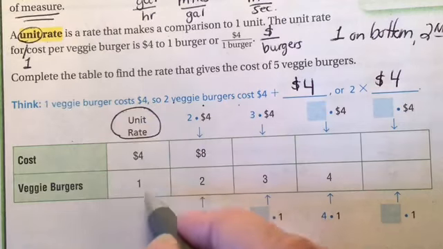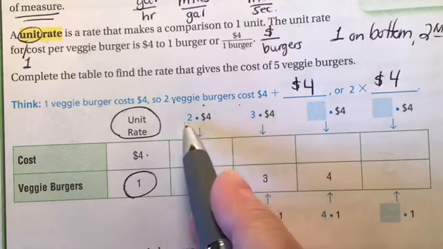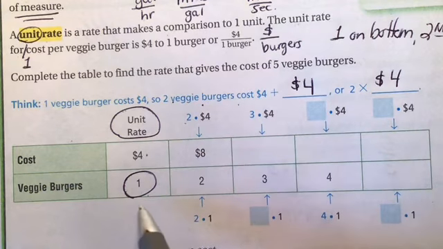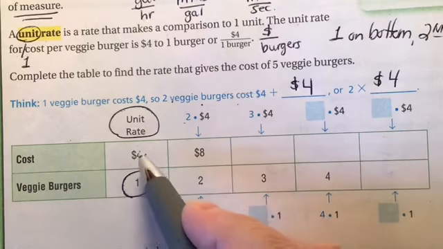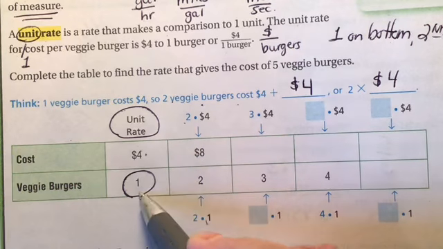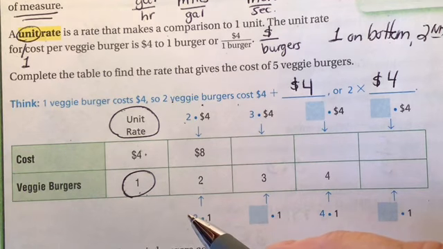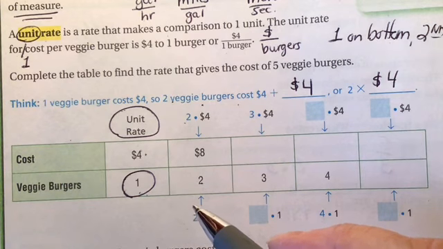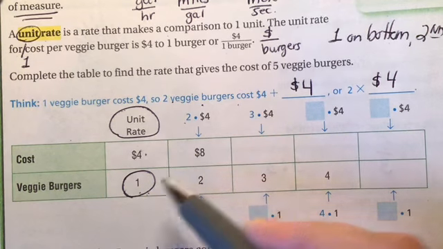Here's my unit rate because it's for one, $4 to one. So 2 times 4 gives me 8. 2 times 1 gives me 2. So whatever I do to the top, I do to the bottom. Sounds familiar, doesn't it? Remember fractions, equivalent fractions? Well, equivalent rates, equivalent ratios are going to be the same thing. If I multiply top by something, I have to multiply the same by the bottom.